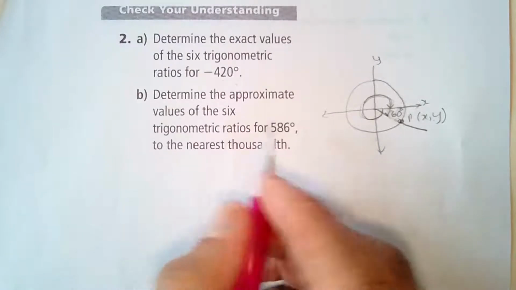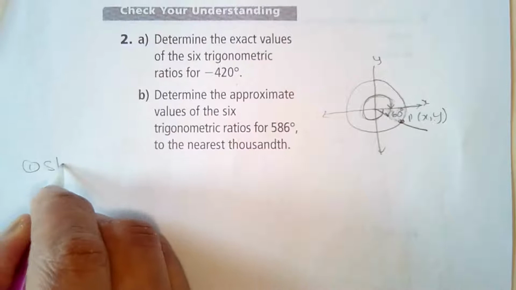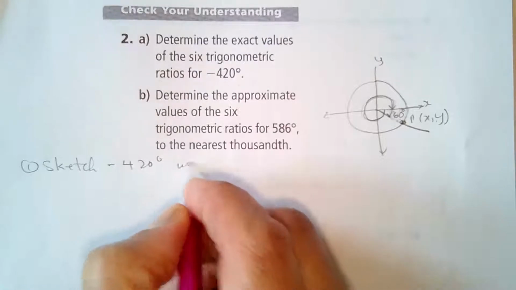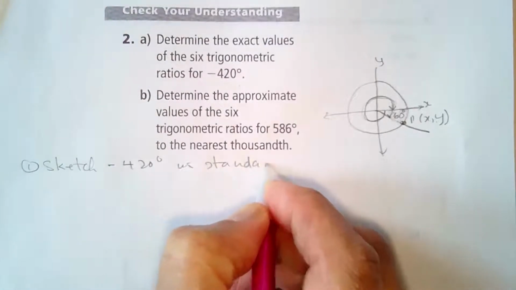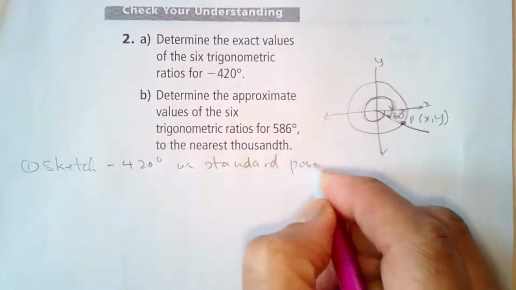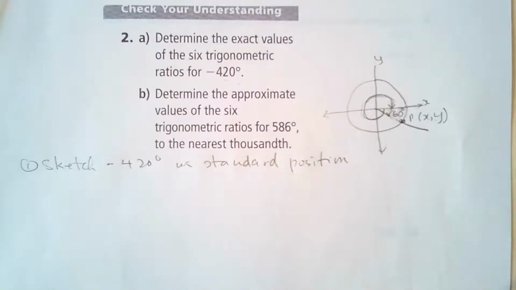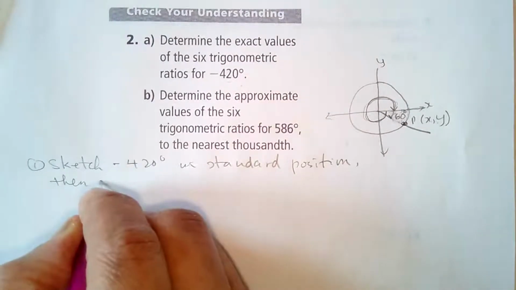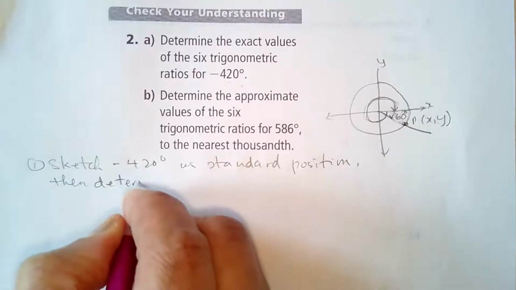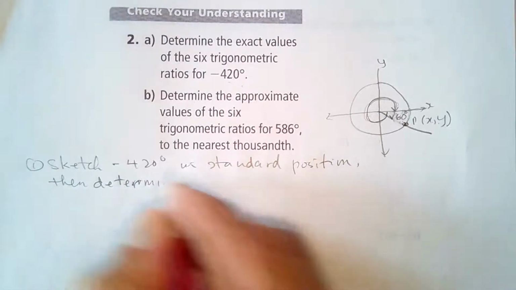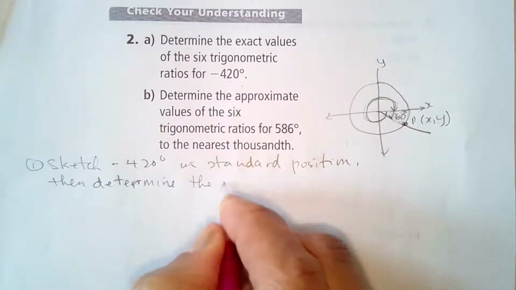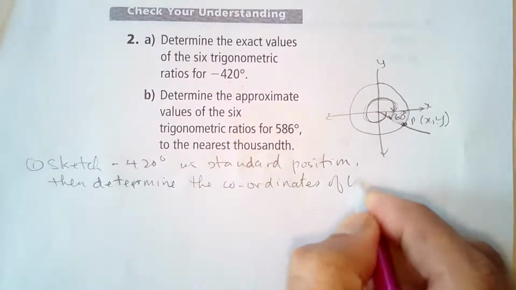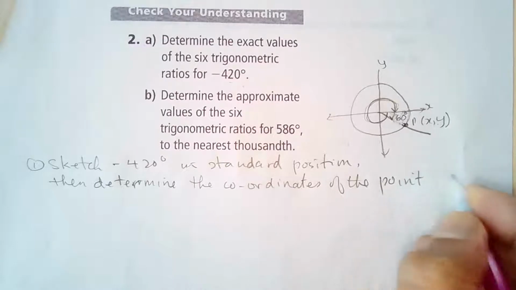Okay, so first step, you want to do a sketch of negative 420 degrees in standard position. Then determine the coordinates of the point P(x, y).